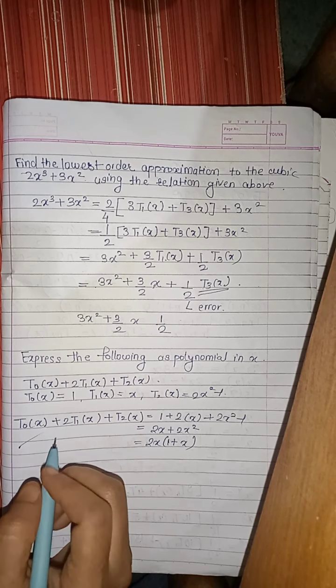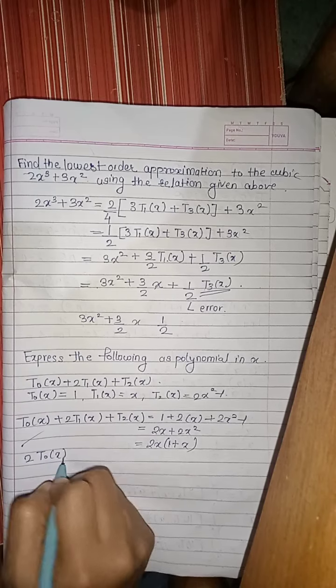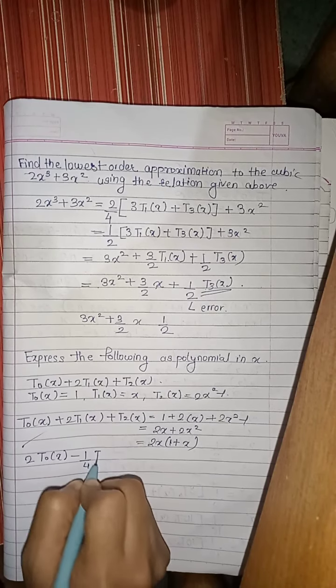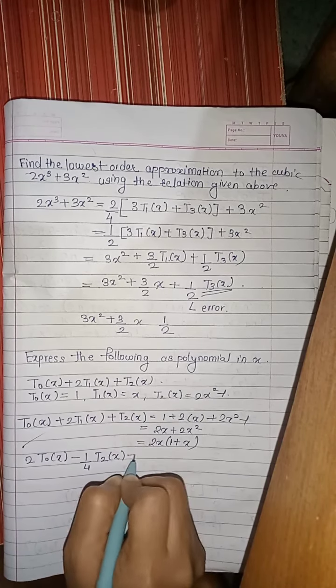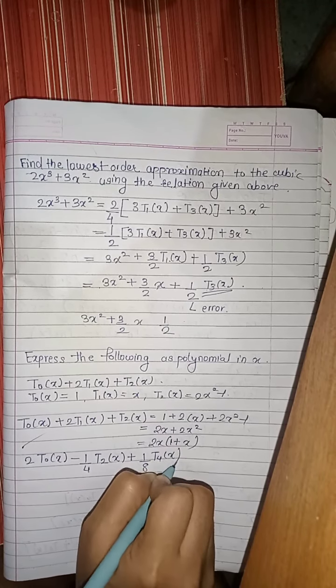Similarly, we can see the second one: 2T0(x) minus 1/4 T2(x) plus 1/8 T4(x).